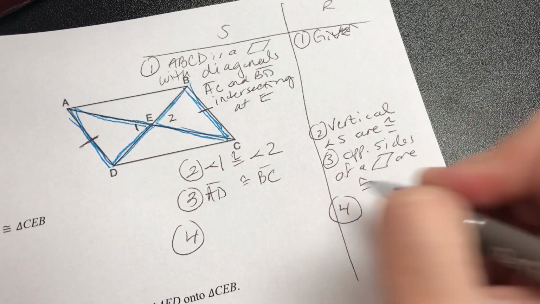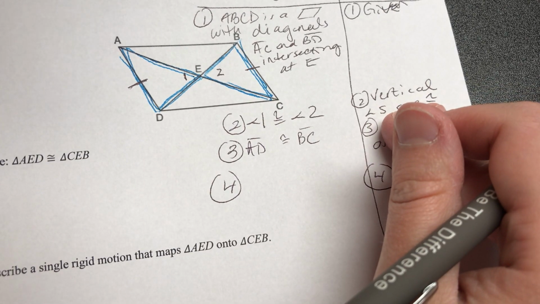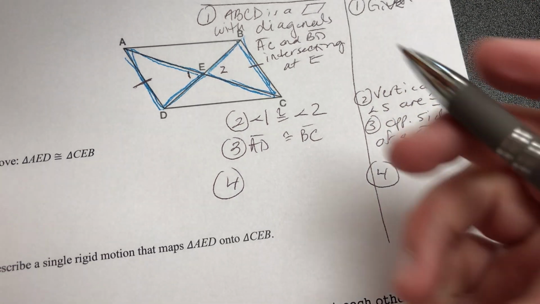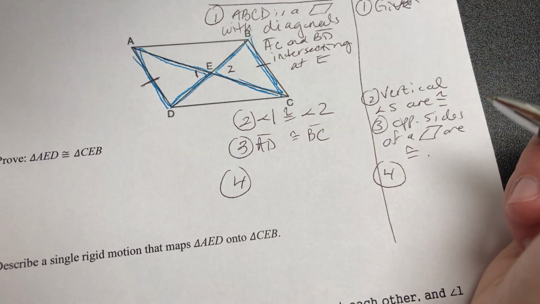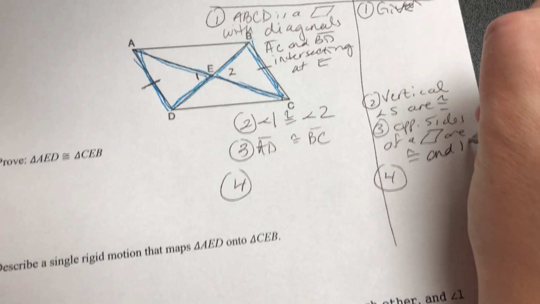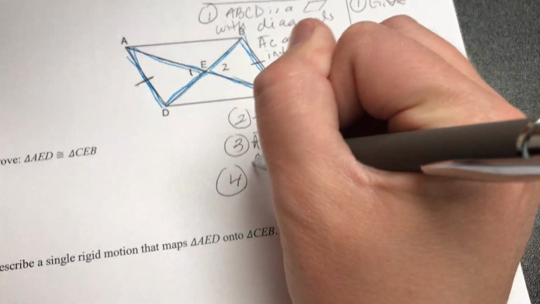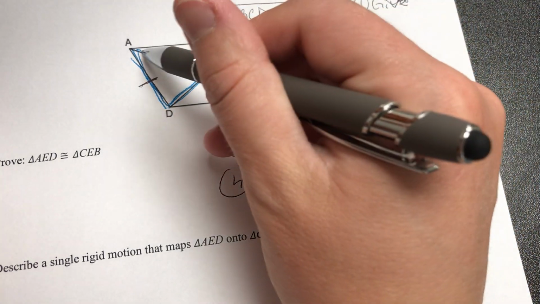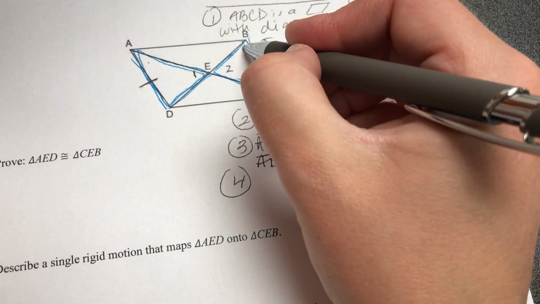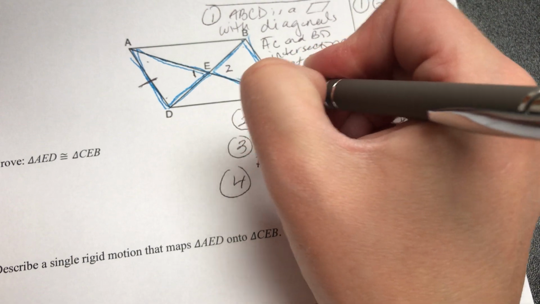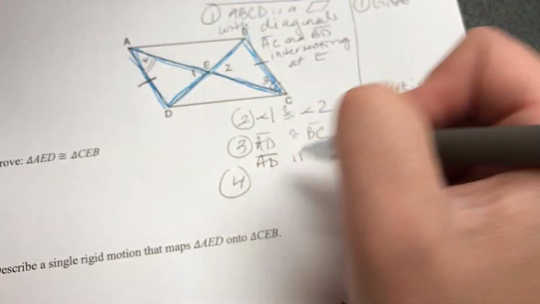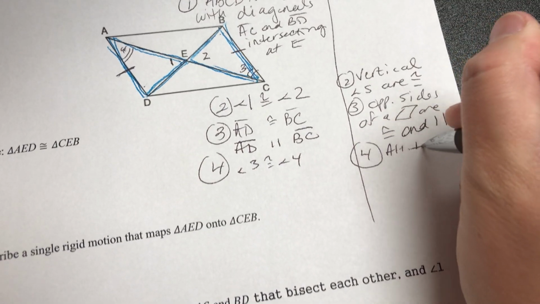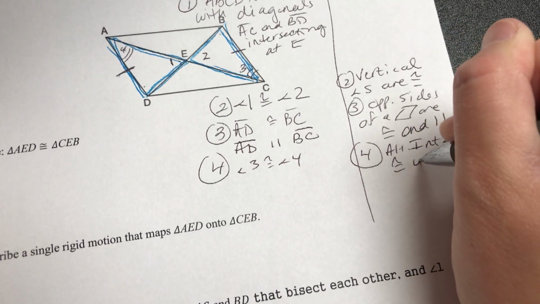And then for number 4, how am I going to do it? Probably the alternate interior angles is what I should do. So I'm going to say are congruent and parallel. Quick edit to the one before. And I'm then going to say that AD is parallel to BC. So now if I follow a Z, I can use these two angles or those two angles. I'm just going to pick these two. So angle 3 is congruent to angle 4. Alternate interior angles congruent when lines parallel.